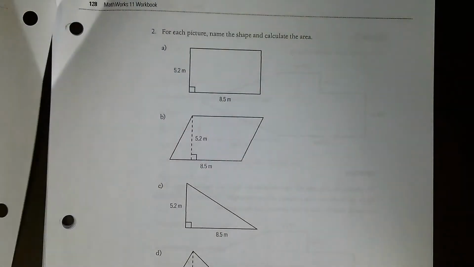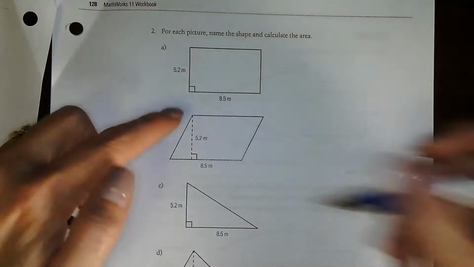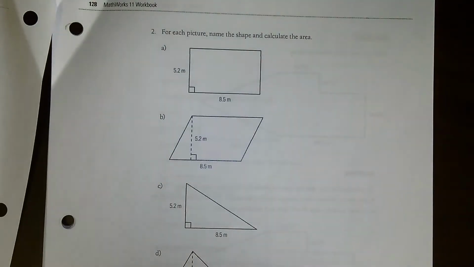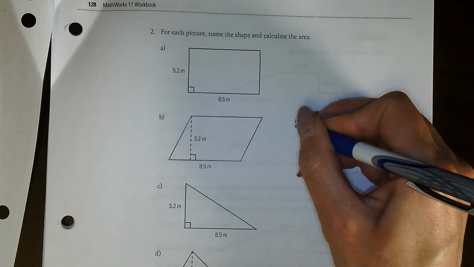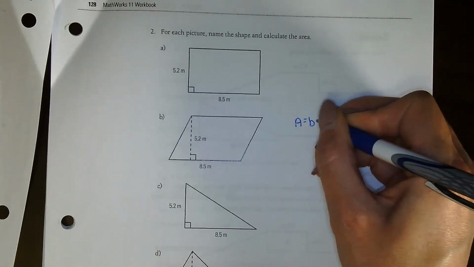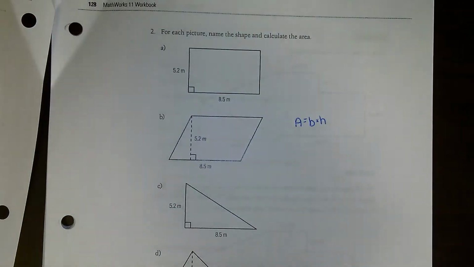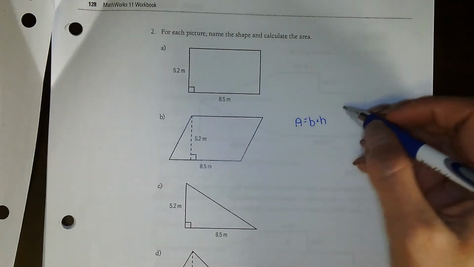I'm going to quickly go through number 2B, where we've got a parallelogram. My formula tells me that A is equal to the base times height. If it's just a B up against an H, that means you're multiplying those two.